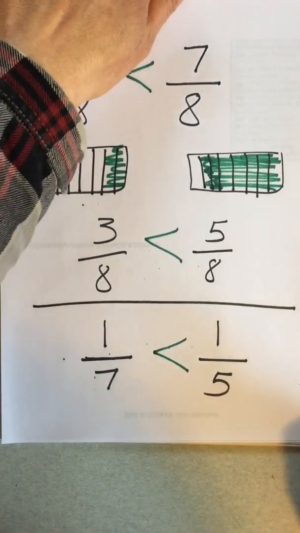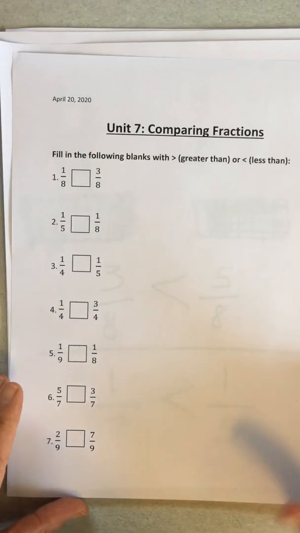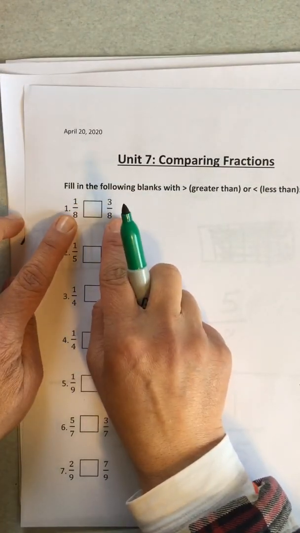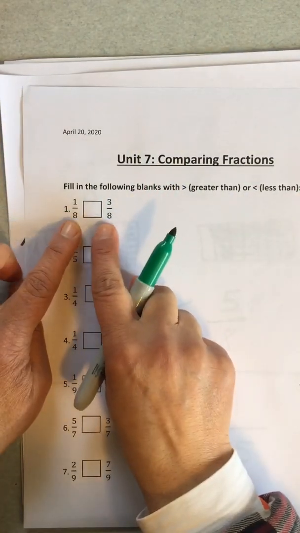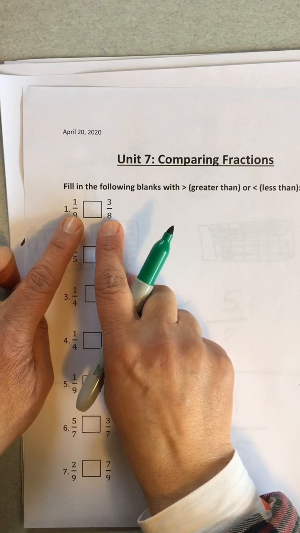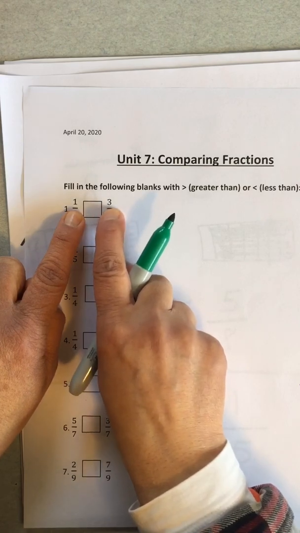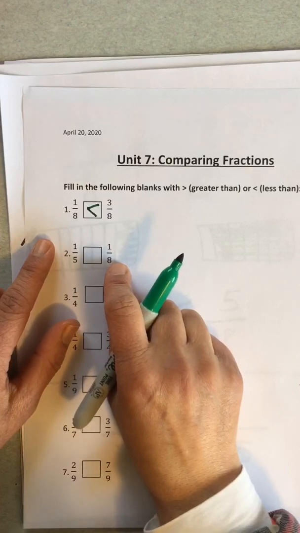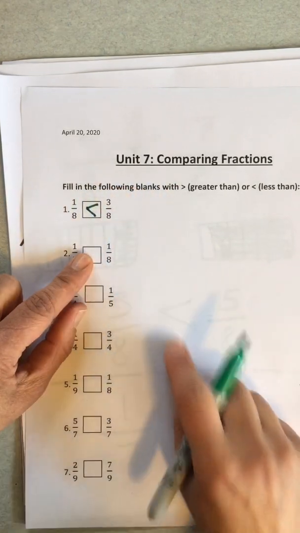Let's look at our assignment. You are putting greater than or less than in each. I'm going to do the first one for you. Okay, 1/8 and 3/8. If you highlight 1/8 and then you highlight 3 out of the 8 parts, the denominators are the same, so the numerator is what we look at. Which one is bigger? The 3 is bigger. So the mouth, or the opening, faces the 3. So 1/8 is less than 3/8. This is the bigger number.